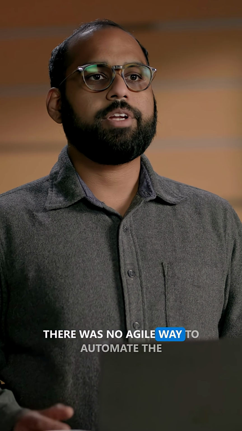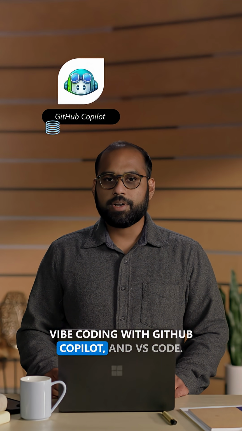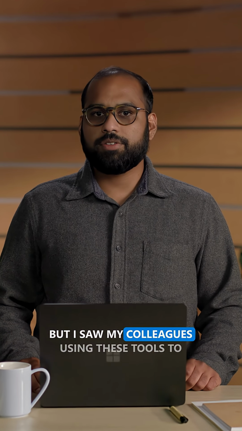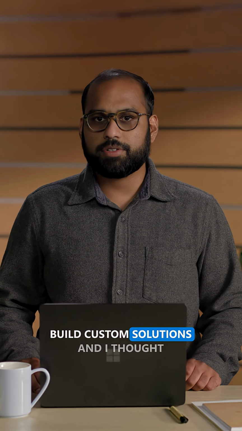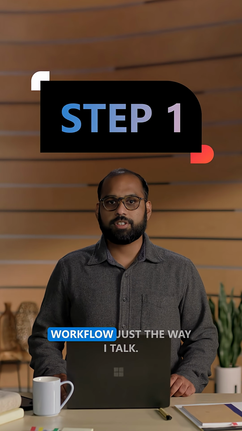There was no agile way to automate the full workflow. That's until I started vibe coding with GitHub Copilot and VS Code. I'm not a developer. I never built an application for automation. But I saw my colleagues using these tools to build custom solutions and I thought I'd give it a try. All I do is describe my workflow just the way I talk.